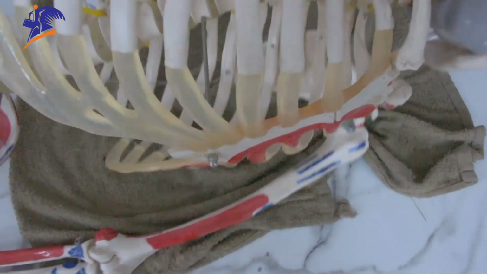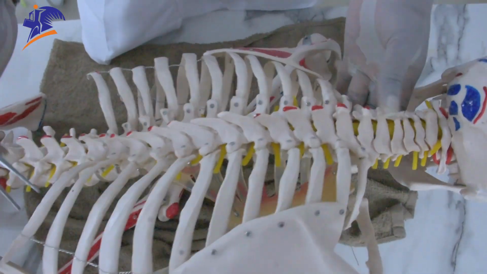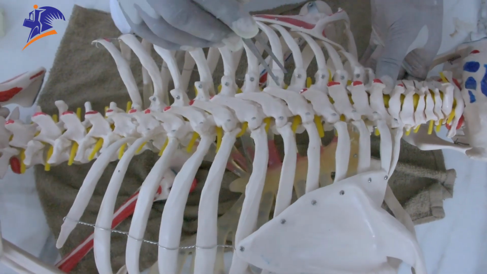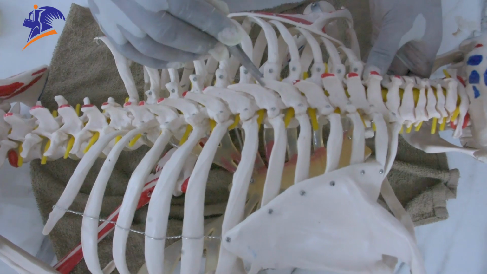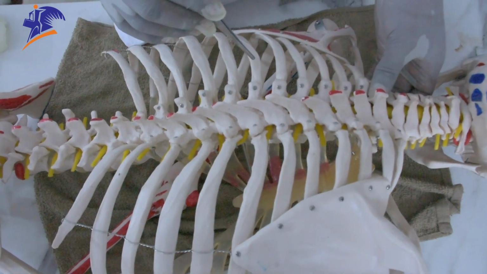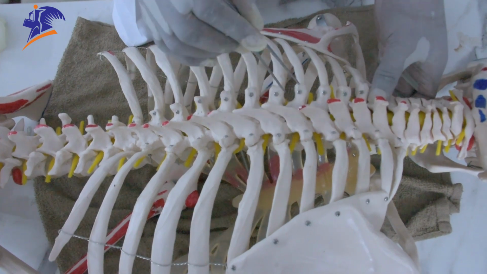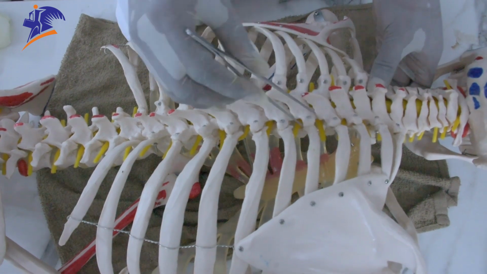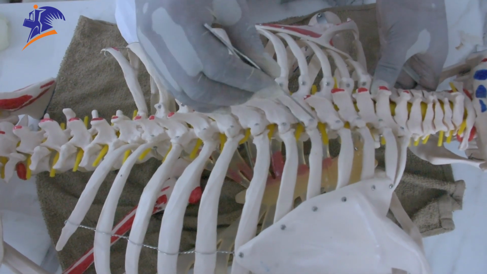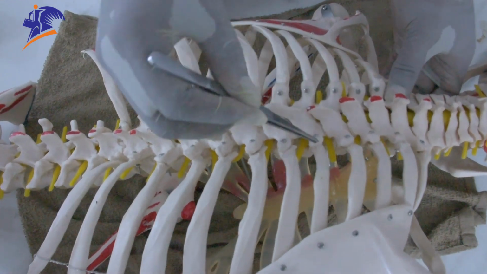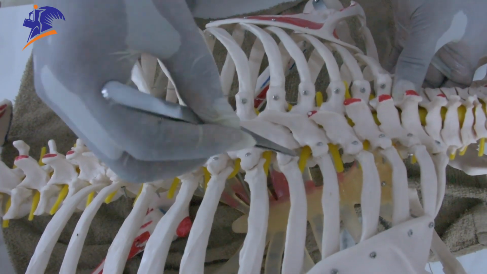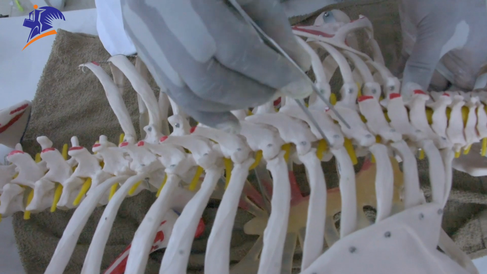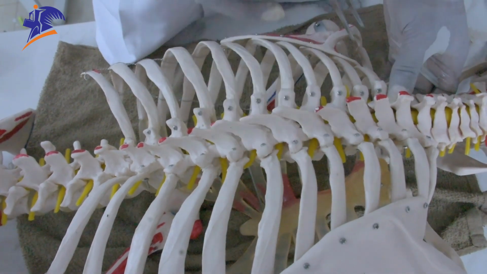Posteriorly, we have the thoracic vertebrae, which are 12 in number, from the first to the 12th thoracic vertebra. In any thoracic vertebra, we have the spinous process projected posteriorly and downward. We have the transverse processes. The area between the spinous process and the transverse process is called the lamina, and the part of the vertebra between the transverse process and the body is called the pedicle. So we have transverse process, spinous process, lamina, pedicle, and the body anteriorly.